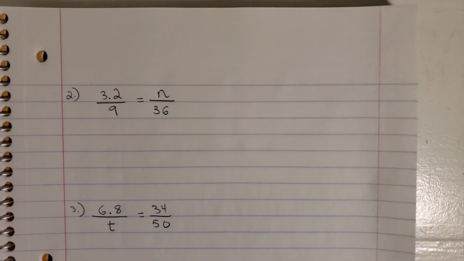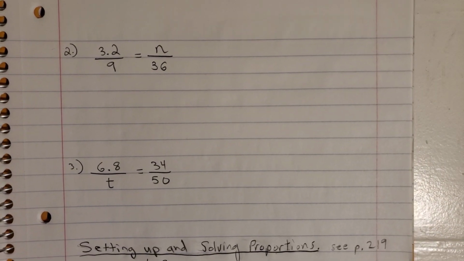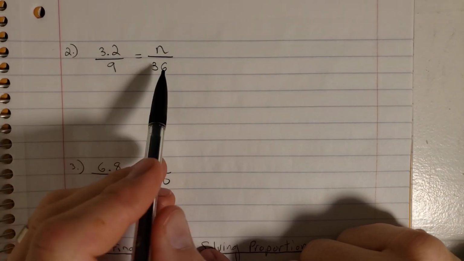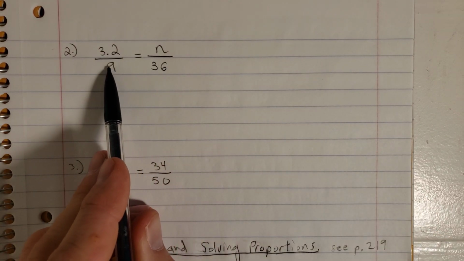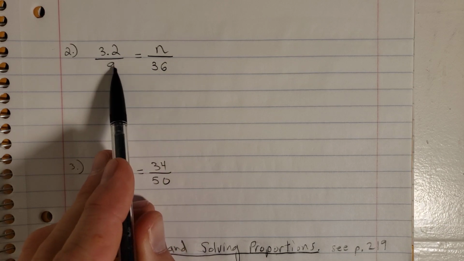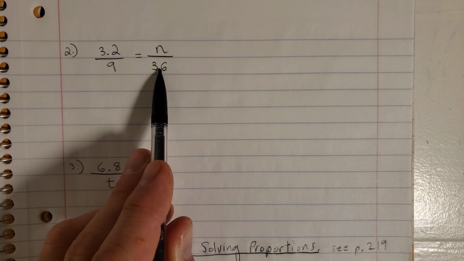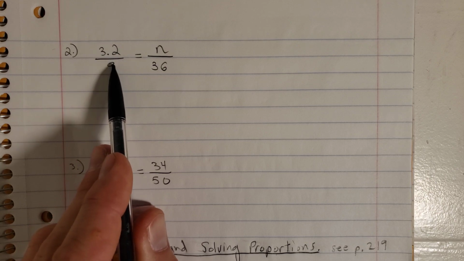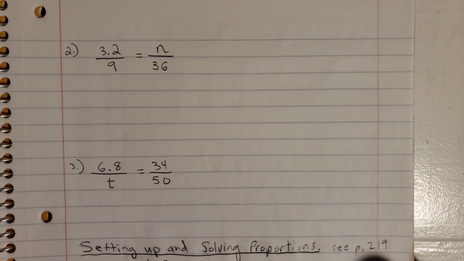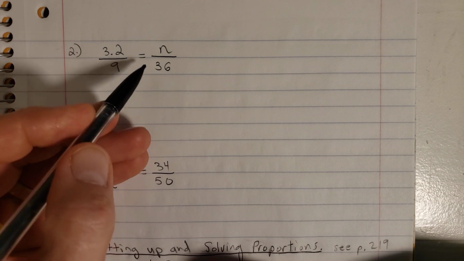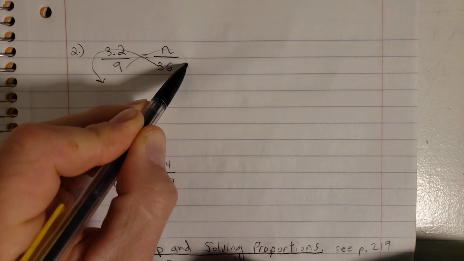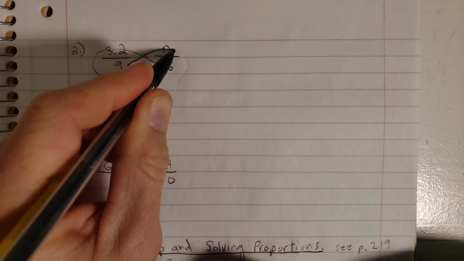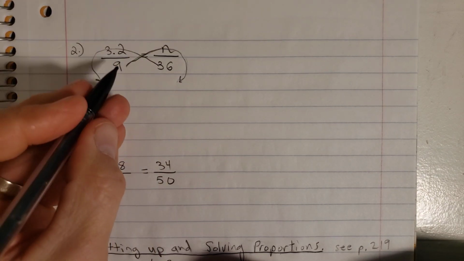And here, this will be a little bit different. We're going to have a decimal in here and a little bit more difficult numbers to deal with. Not too difficult, because 9 still goes into 36 easily, and so we can just multiply this by 4, since this is by 4. But that's not what we're practicing right now. We're practicing using cross products. So first step, use cross products to make an equivalent equation. Equivalent equations are just equations that have the same solution.